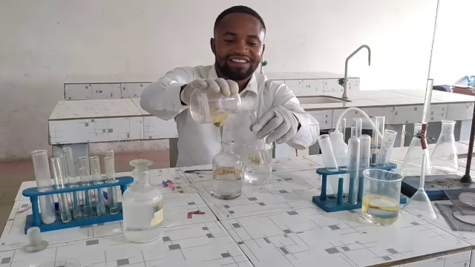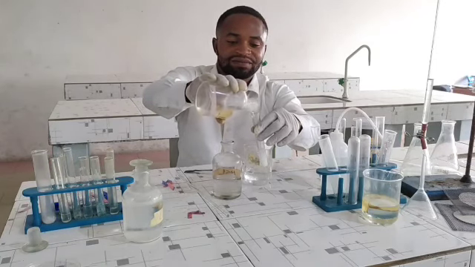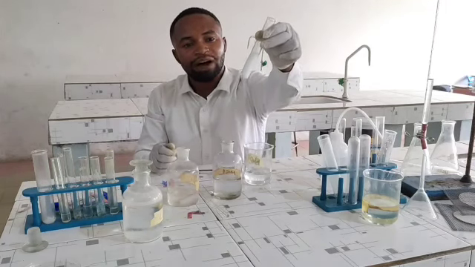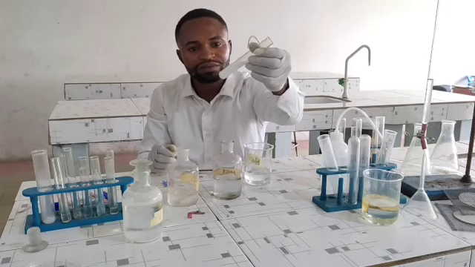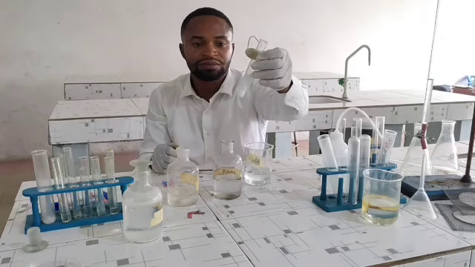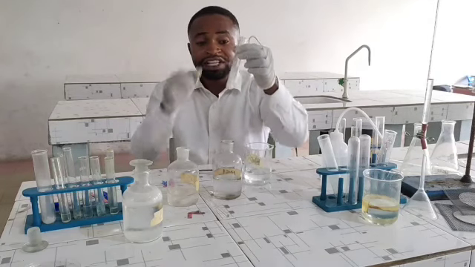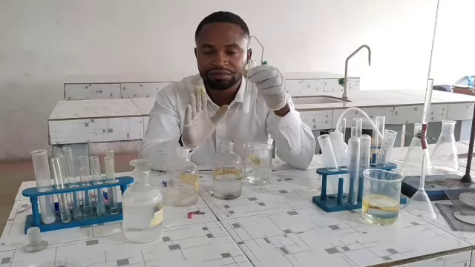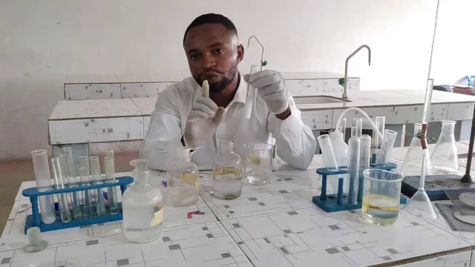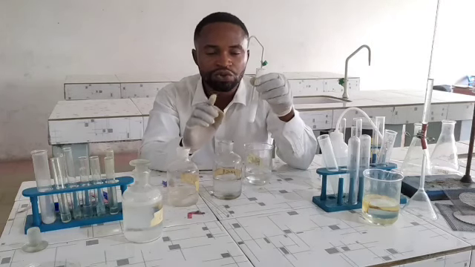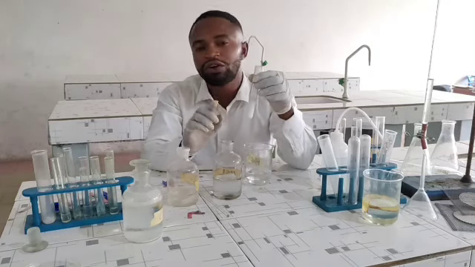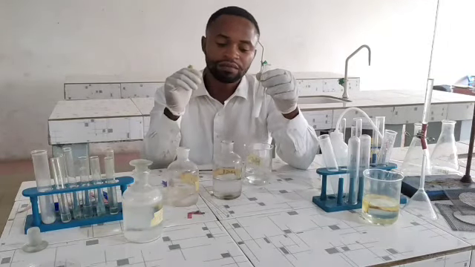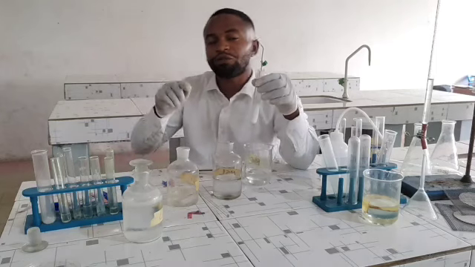Please take a look at what happens. Did you observe that? A white powdery precipitate is formed. We say white precipitate is formed. Now, this precipitate indicates the presence of 3 ions, either the tetraoxosulfate 6 ion, or the trioxosulfate 4 ion, or the trioxocarbonate 4 ion. These 3 ions are suspected. Now, we need to carry out a further confirmatory test.